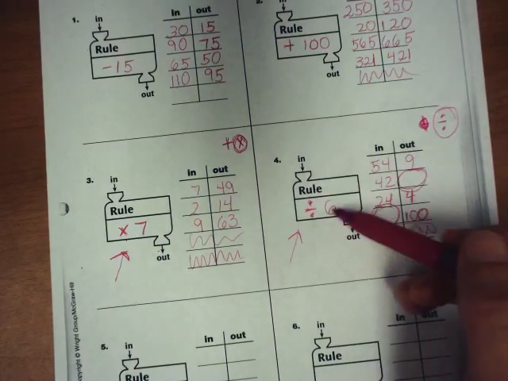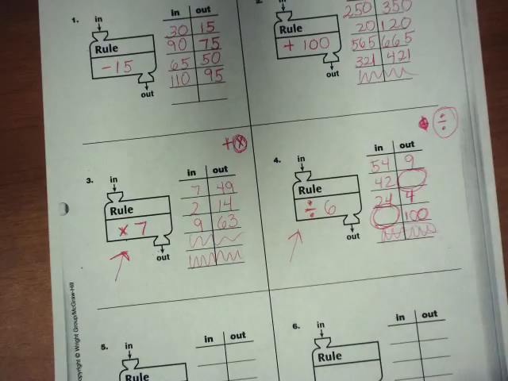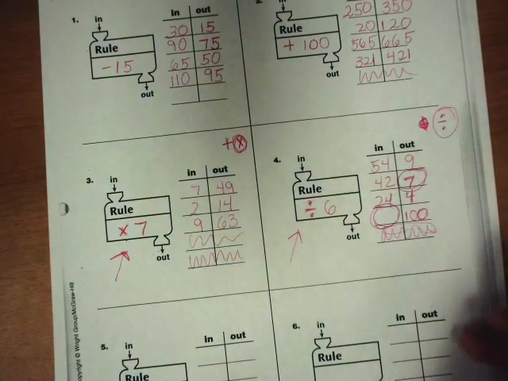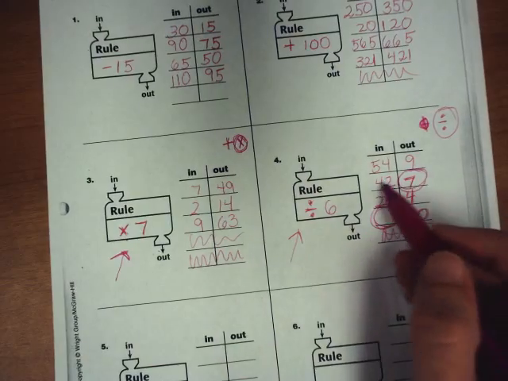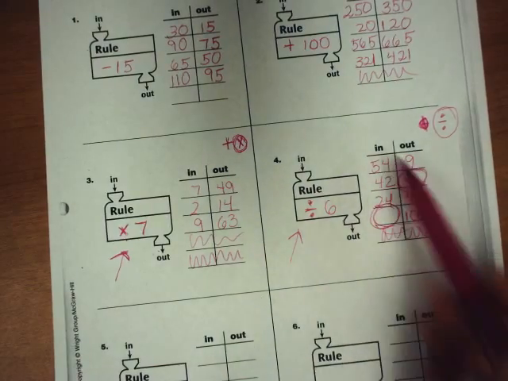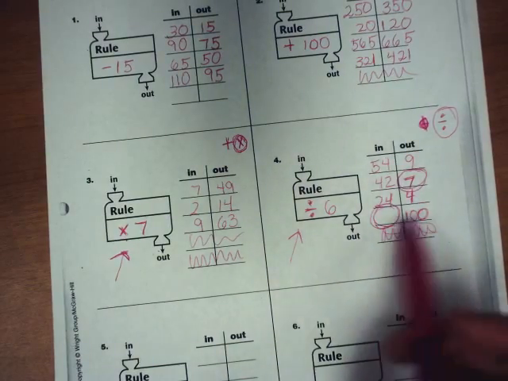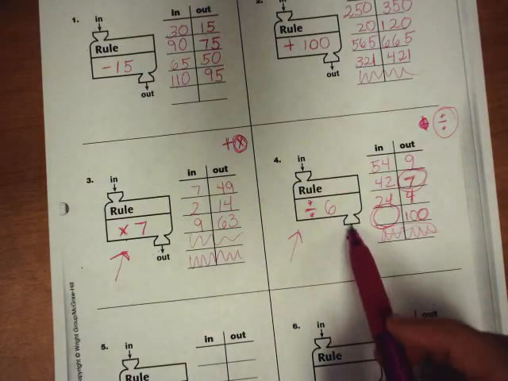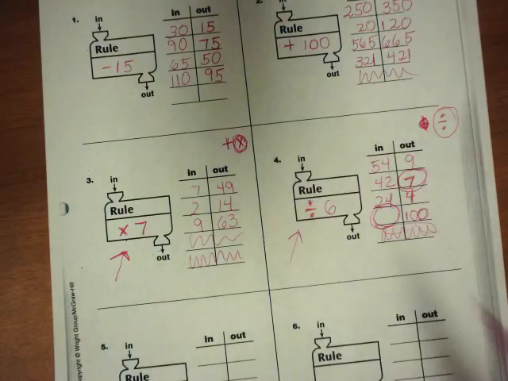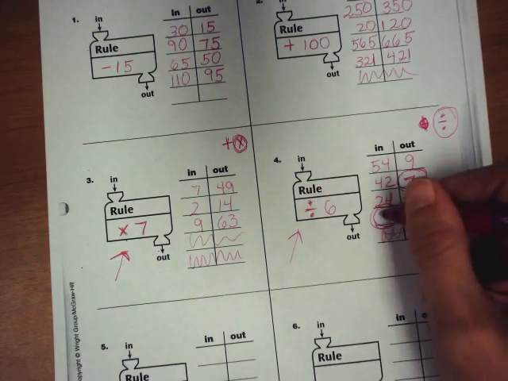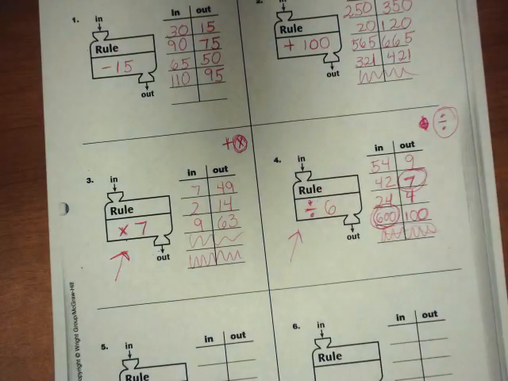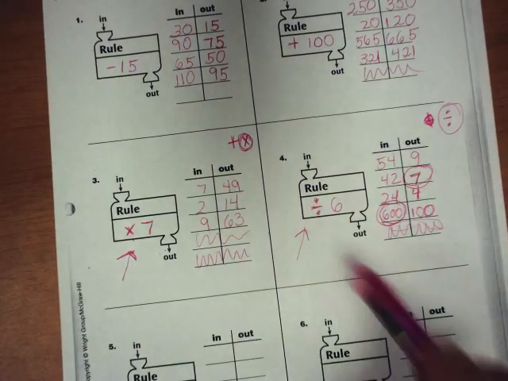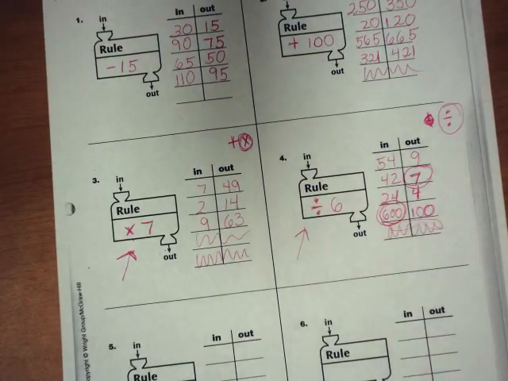So if I put 42 in, divide by 6, 42 divided by 6 is 7. I know 6 times 7 is 42, so I can check that. And then with my output number, I'm going to apply my rule backwards. So 100 times 6 gets me 600. That's right. So that's the last one that we're going to do here. That's the hardest one, where you've got to find the rule and an input and an output.